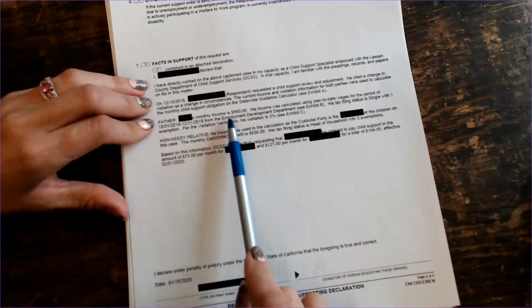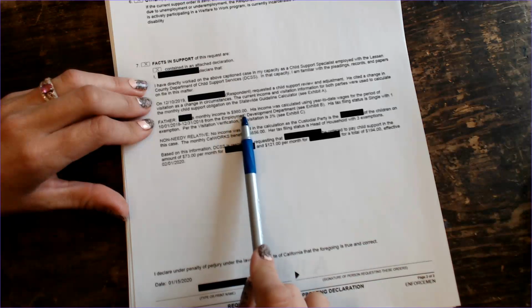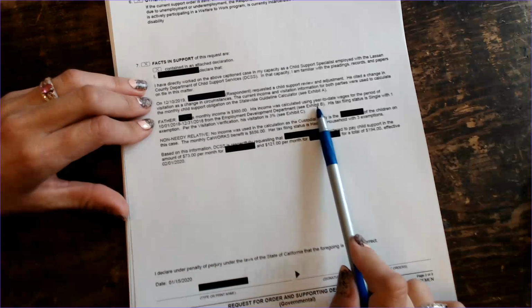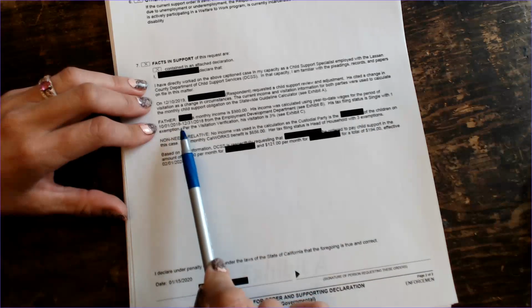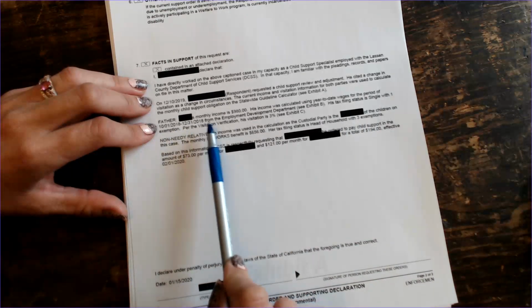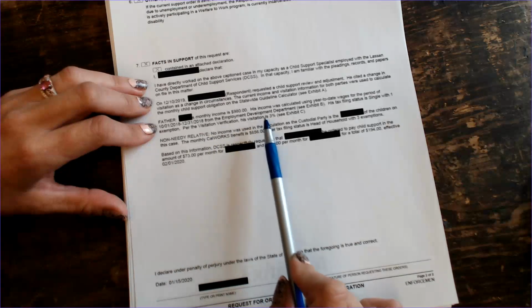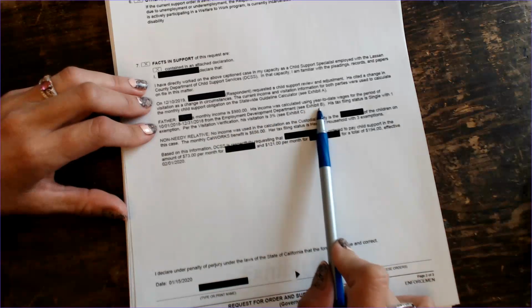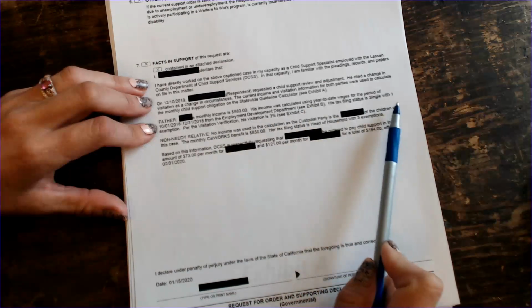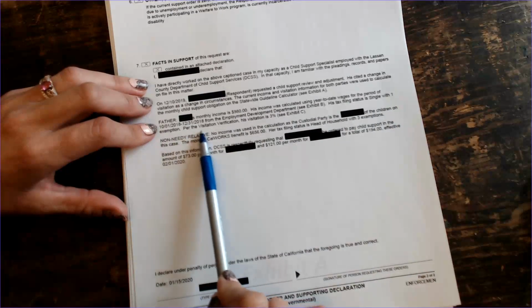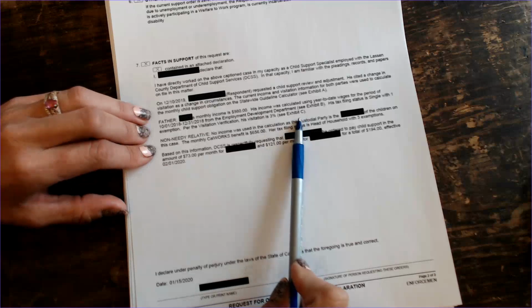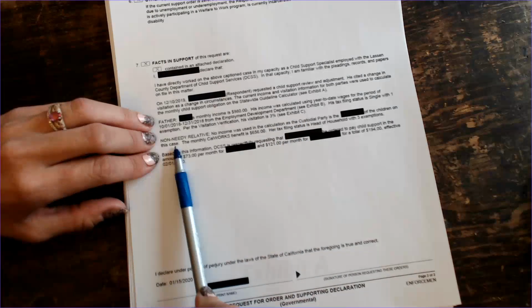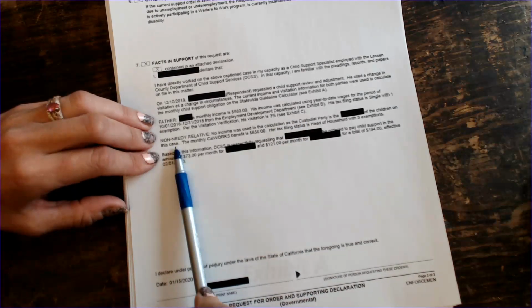"Father's monthly income is $980 a month. His income was calculated using year-to-date wages for the period of 10/1/18 to 12/31/18 from the Employment Development Department. See Exhibit B. His tax filing status is single with one exemption. Per the visitation verification, his visitation is 3%. See Exhibit C." And so this next part is where we put the information for the other party.